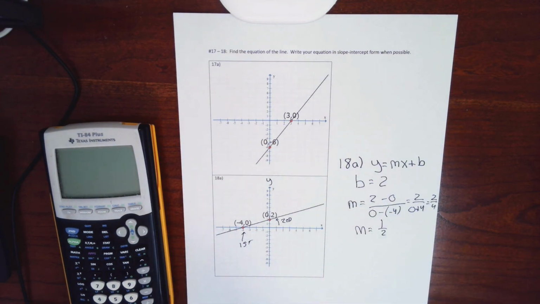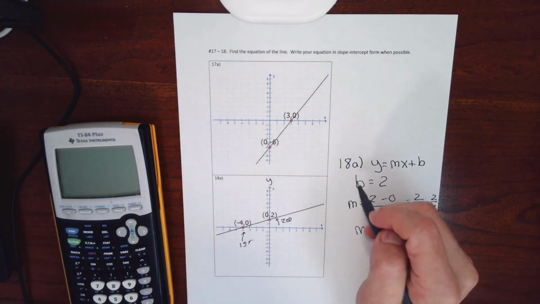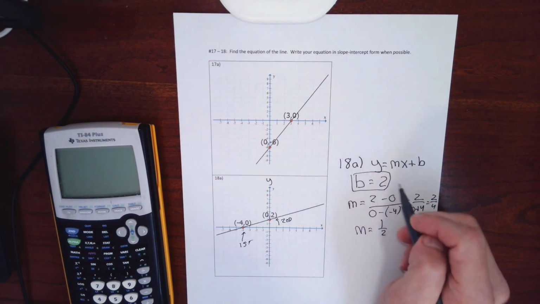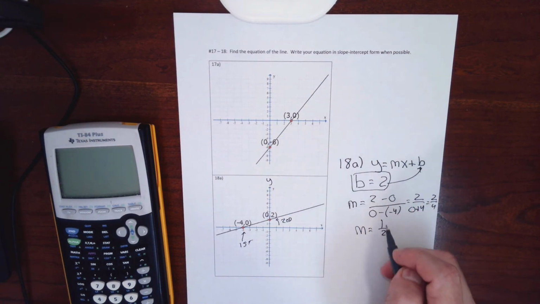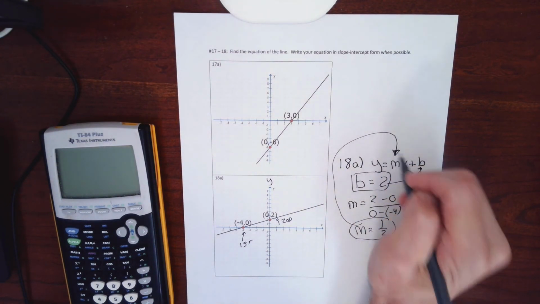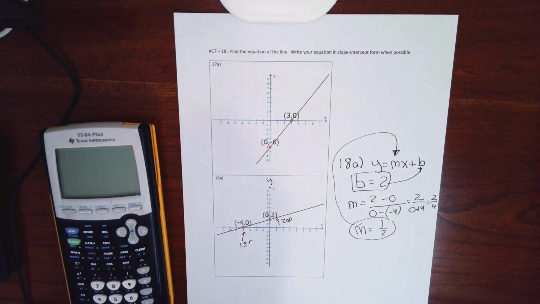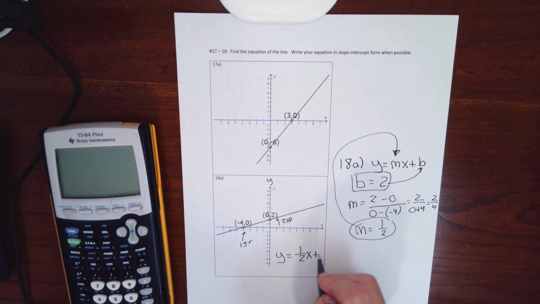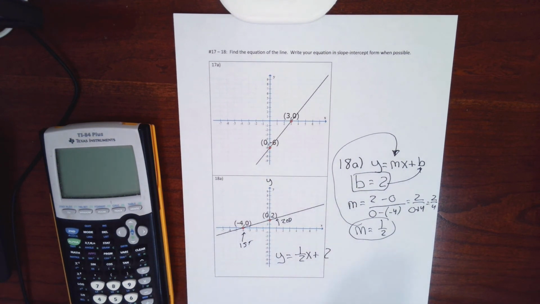I have everything I need to get the equation of this line because I know what the m is and I know what the b is. Simply now, all I'm going to do is take the numbers that I've inspected to find or calculated to find and plug them into the y equals mx plus b formula. So the equation for this line is going to be y equals 1/2 x plus 2.